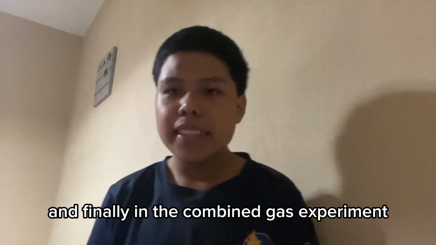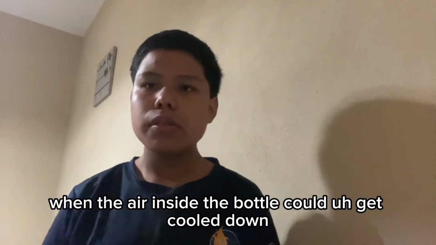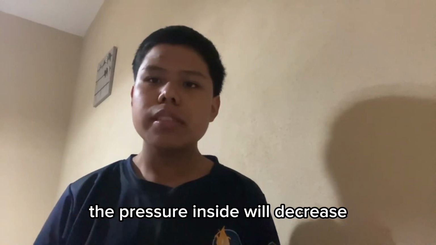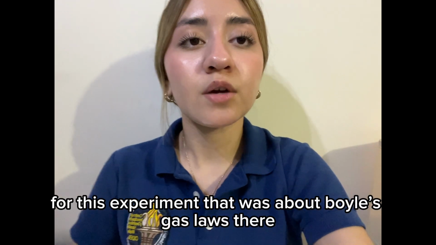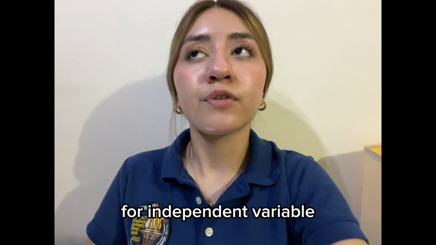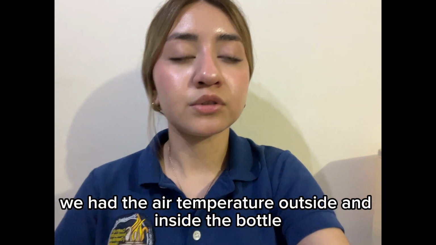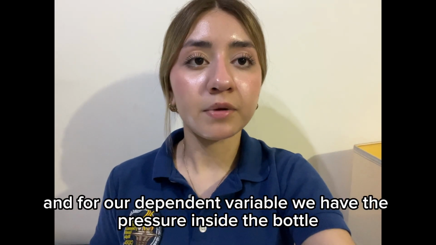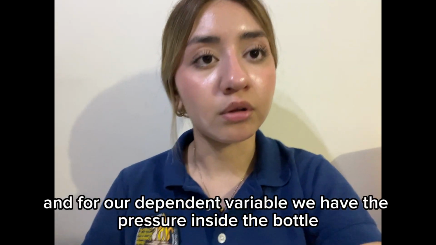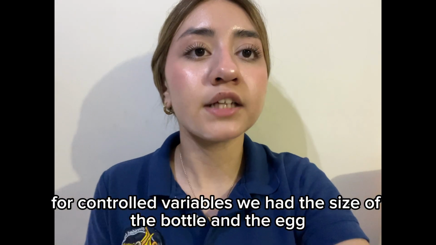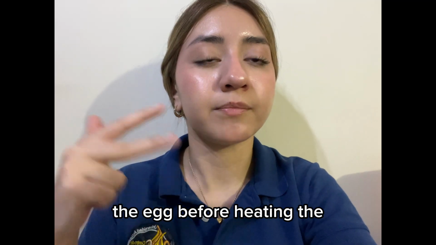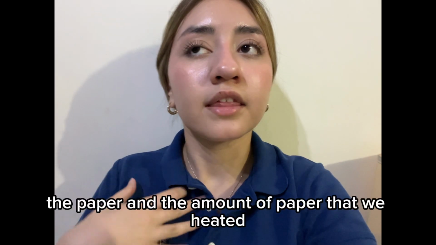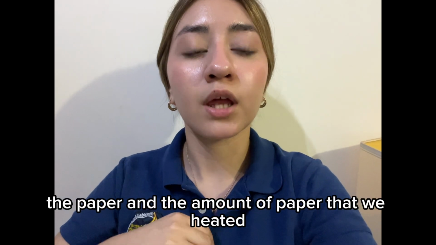And finally, in the combined gas experiment, we thought that when the air inside the bottle gets cooled down, the pressure inside will decrease, and that's why the egg was pushed into the bottle. For the experiment about Boyle's gas law, the independent variable was the air temperature outside and inside the bottle, and the dependent variable was the pressure inside the bottle. The controlled variables were the size of the bottle and the egg, the time that we placed the egg before heating, the paper, and the amount of paper that we heated.